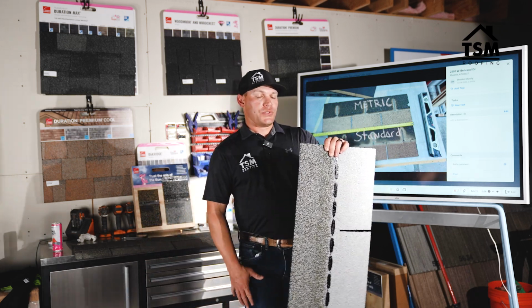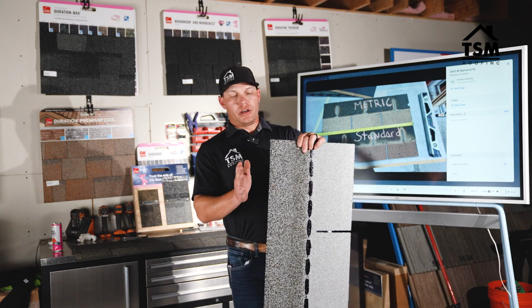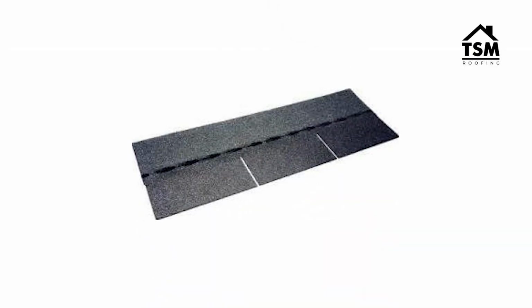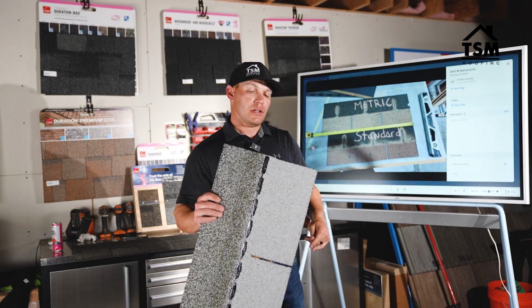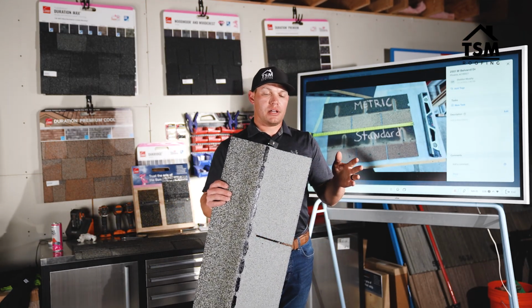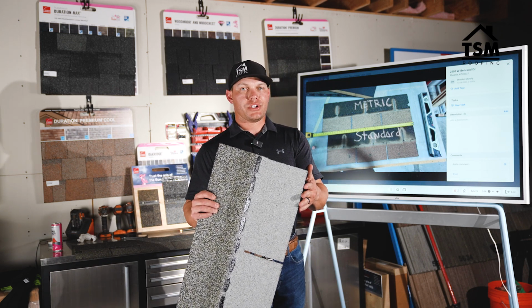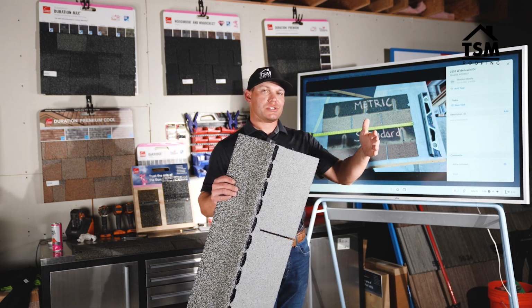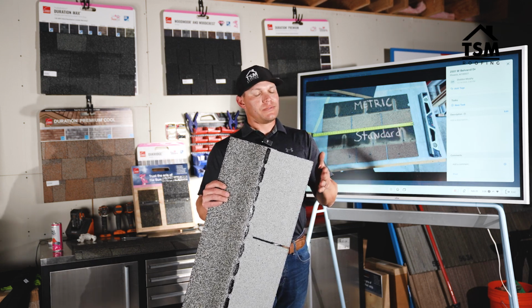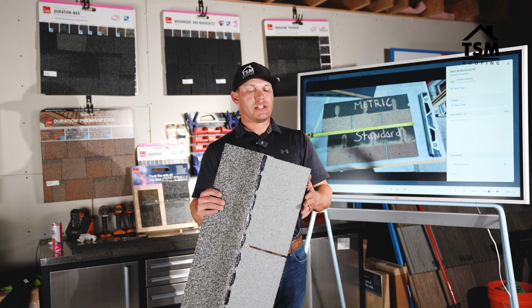Now, if you are able to find a product to make a repair with, depending on how many shingles you have damaged on your roof, it's something to keep in mind. Talk to your contractor. How many bundles of shingles are you going to need, and how many bundles of shingles is he able to source? It's a very difficult thing to do right now.